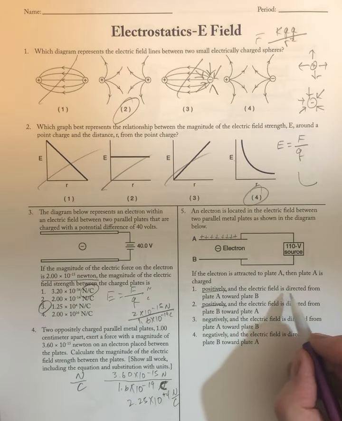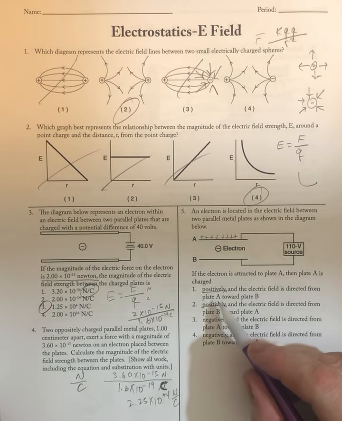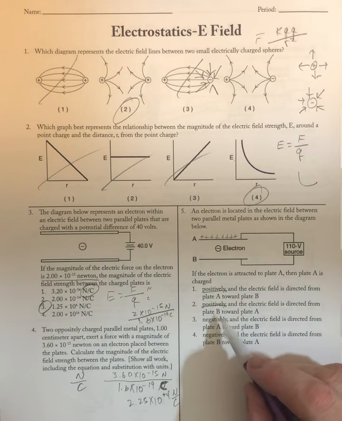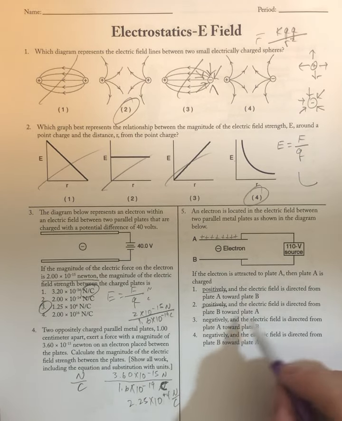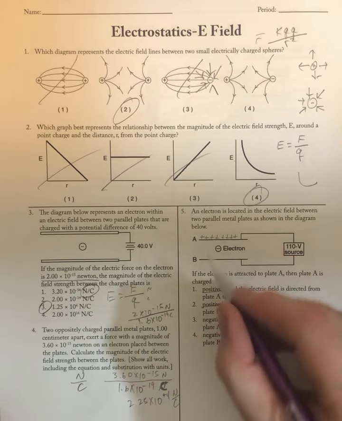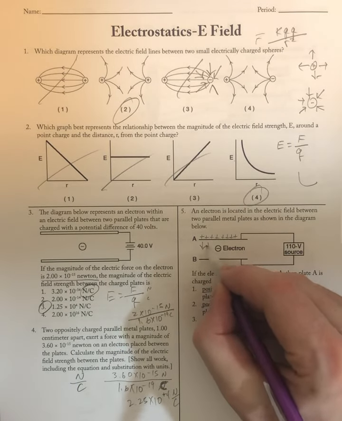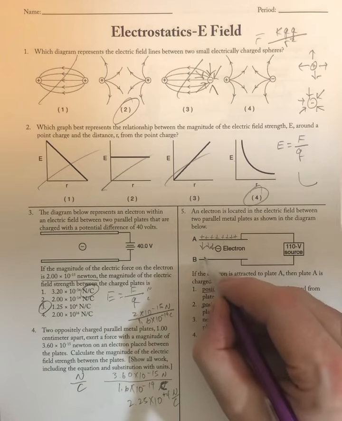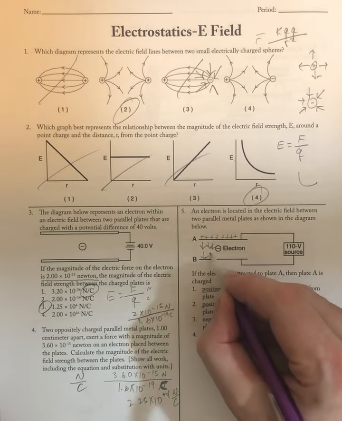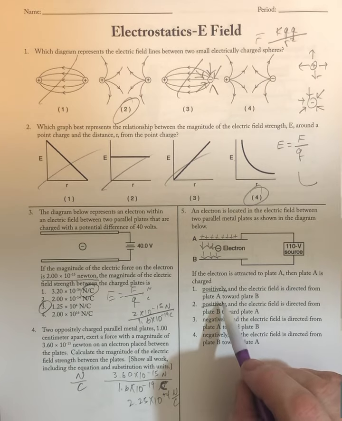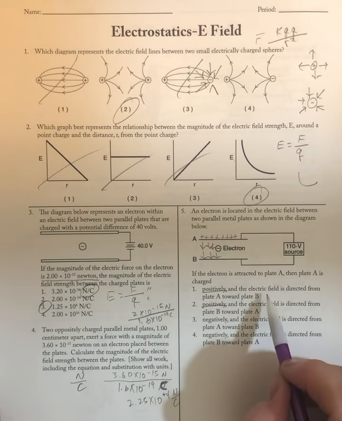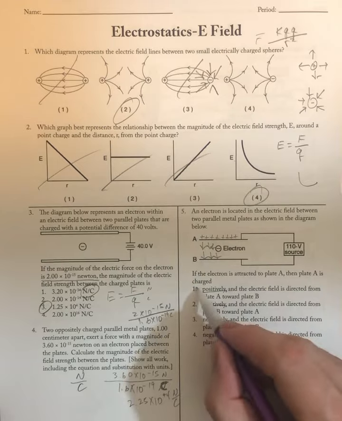The electric field is directed from plate A towards B, or from B towards A. Well, the rule is if it's positive, everything goes away from it. If it's negative, everything goes towards it. So plate A has to be, because it's positive, the electric field has to be pushing away from it. So this is our answer.